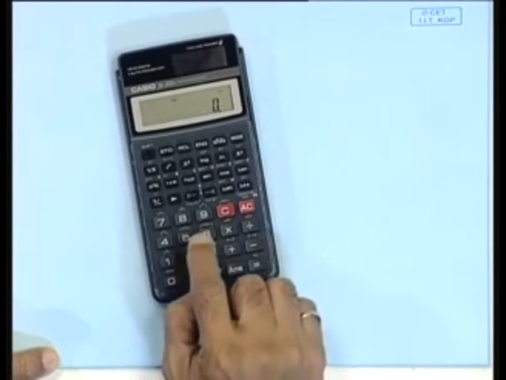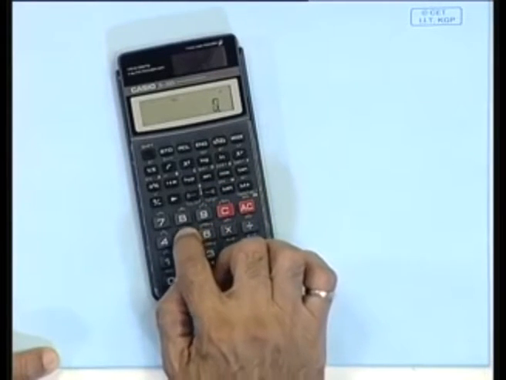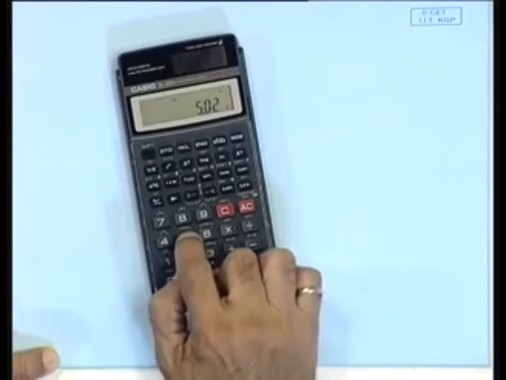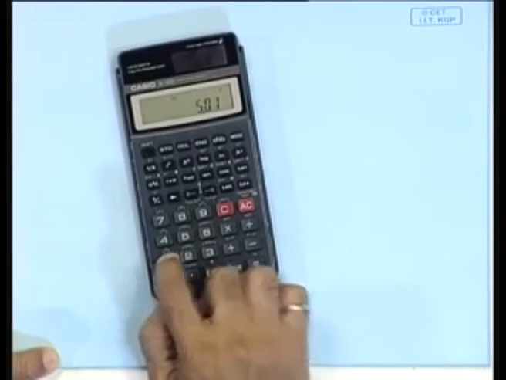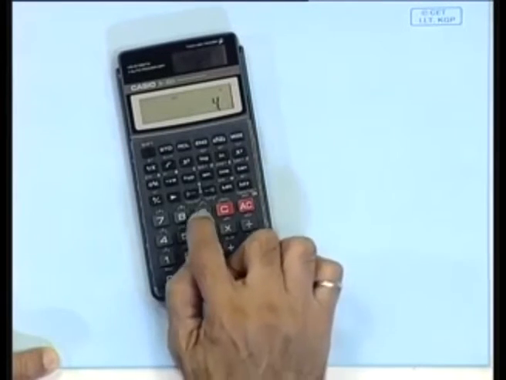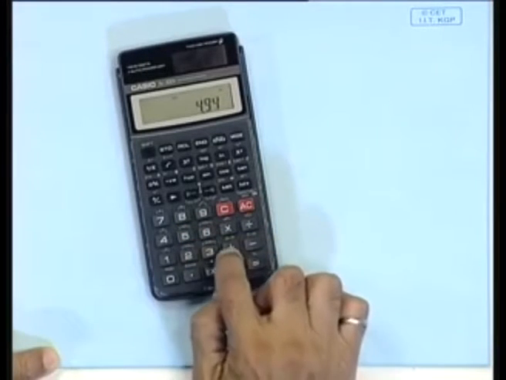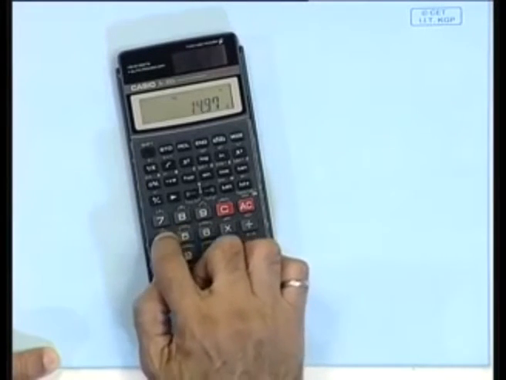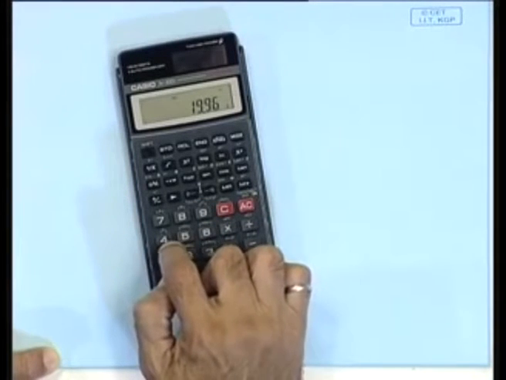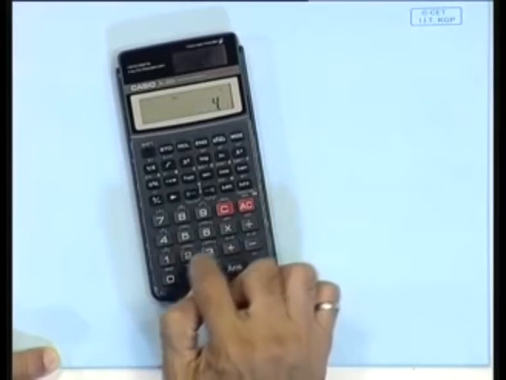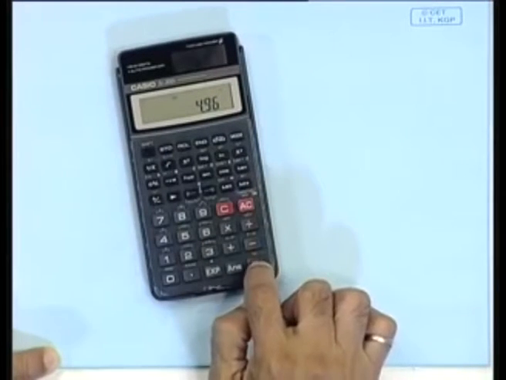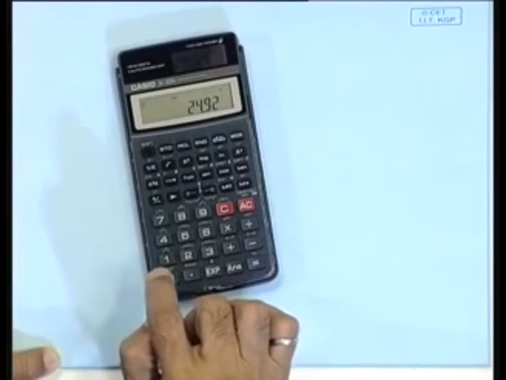So, the first quantity is 5.02 plus 5.01 plus 4.94 plus 4.99 plus 4.96, and this is going to be the sum. So, I've got 24.92.